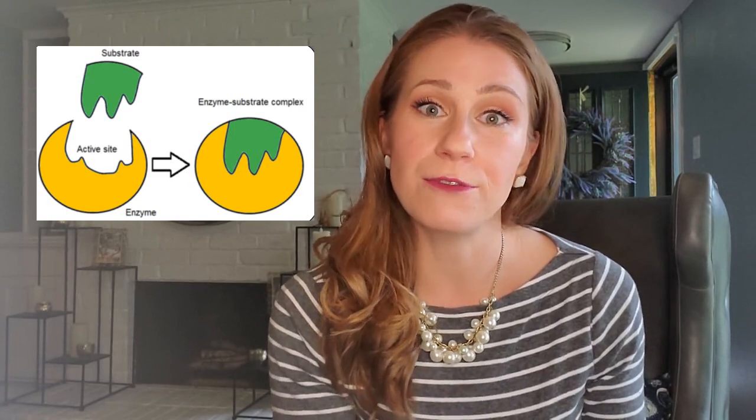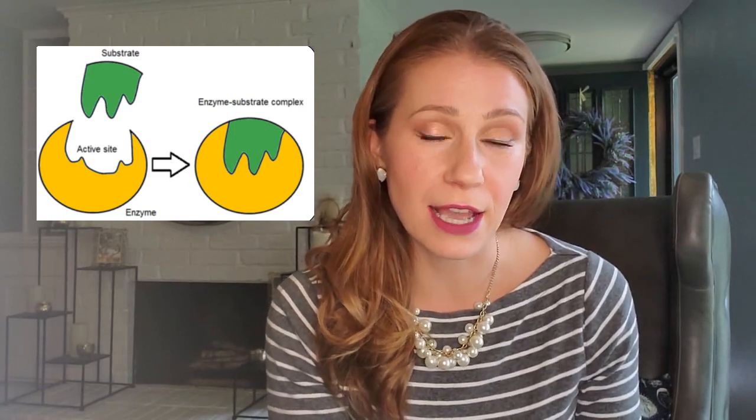When the substrate fuses with the active site of the enzyme and a chemical reaction occurs, that substrate or substrates are changed into a product or products. One of the most important things to remember about enzymes is that they are incredibly specific. In most cases, one specific substrate fits one specific active site.